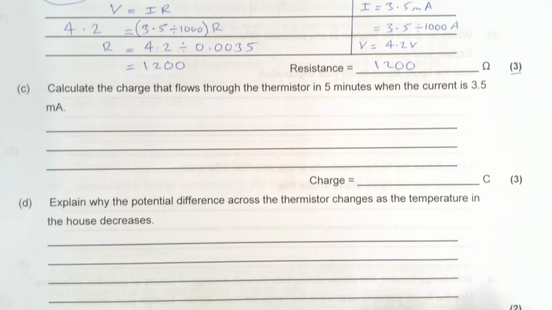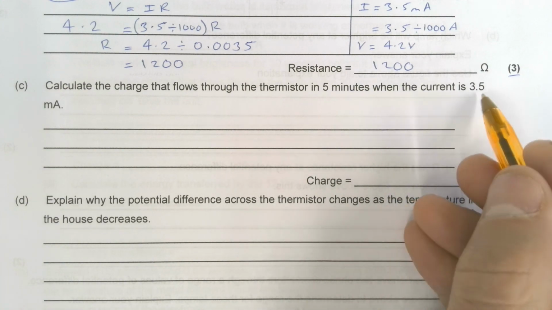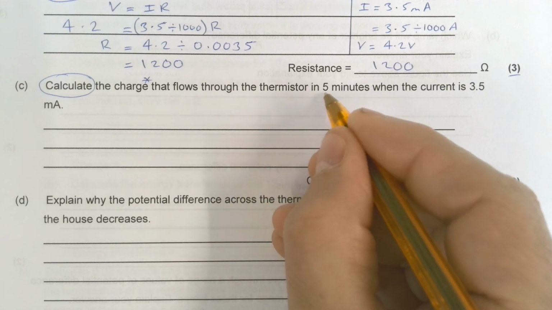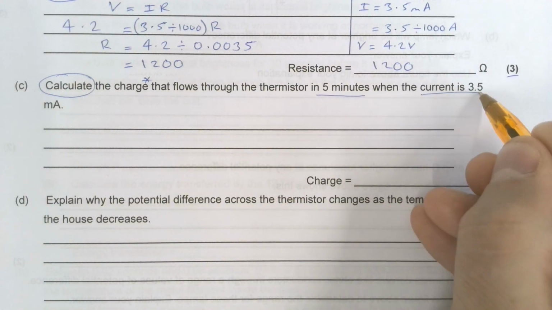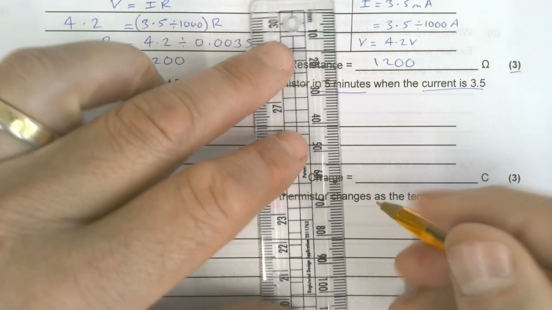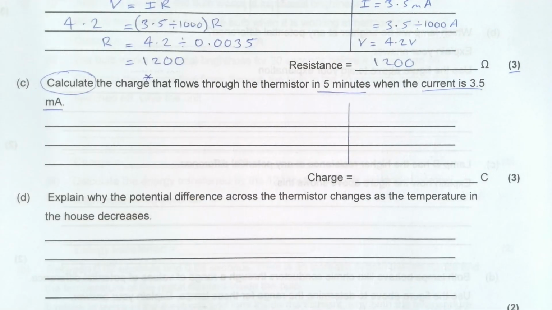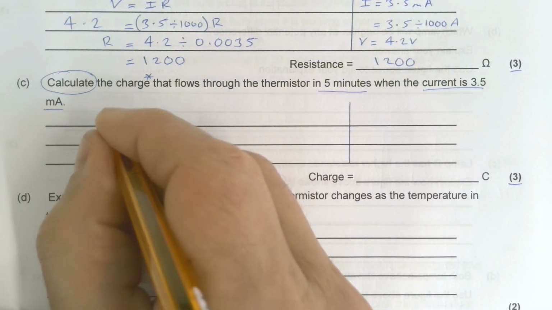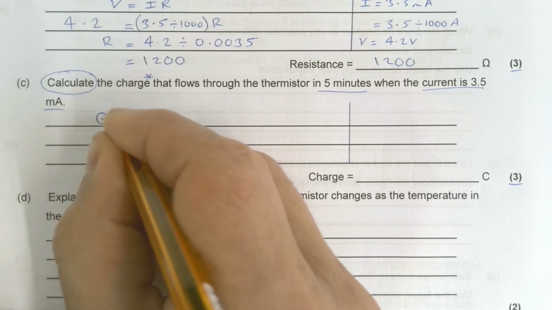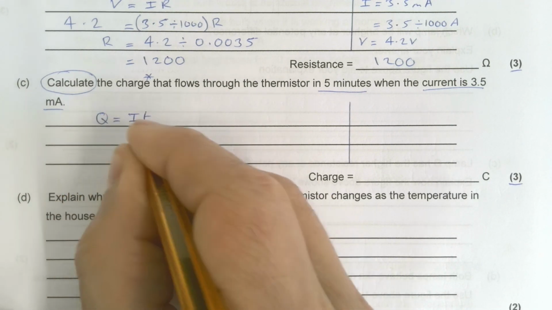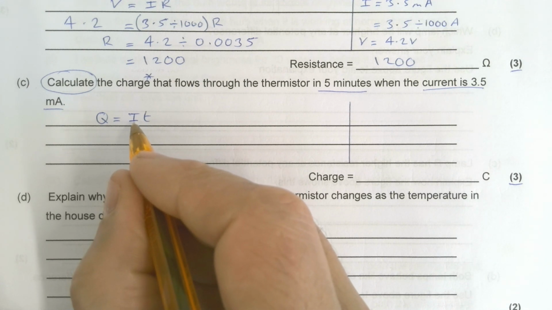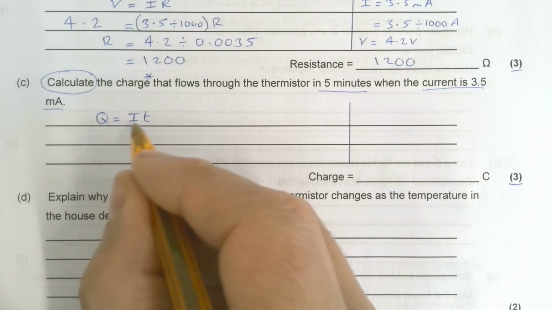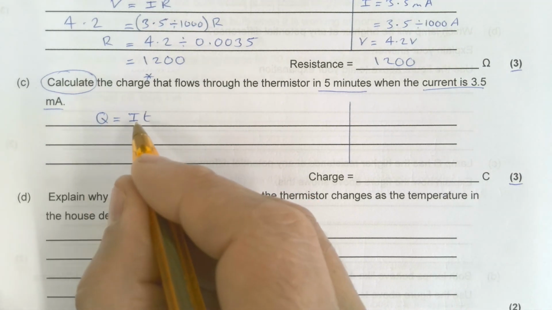Calculate the charge that flows through the thermistor in 5 minutes when the current is 3.5 milliamps. So it's another calculate. I've got to find the charge. Time is 5 minutes, current is 3.5 milliamps. This question is loving the conversions. It's worth 3 marks again. So I know that Q equals IT. Charge is current times time, because current is the amount of charge in 1 second, so if we times that by time, we get the total amount of charge.